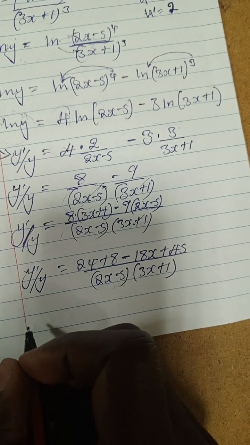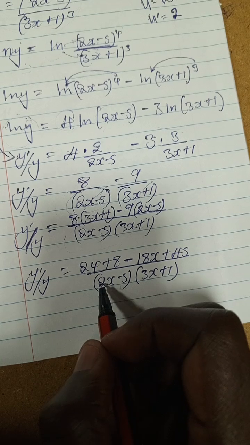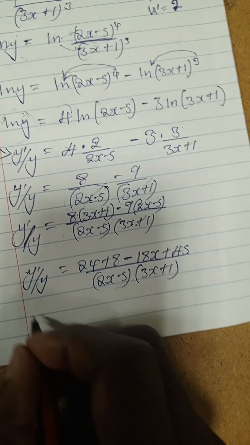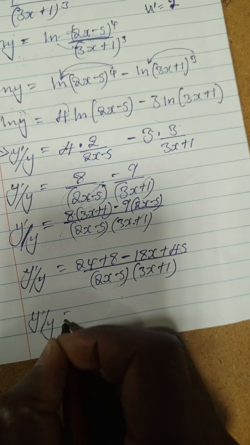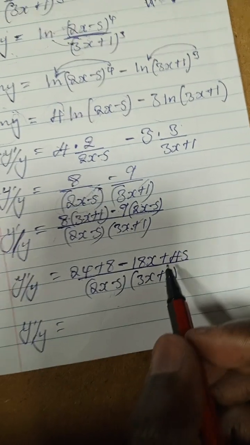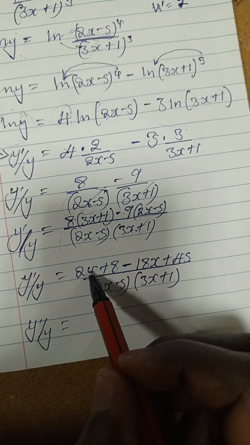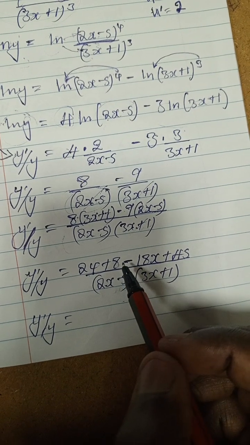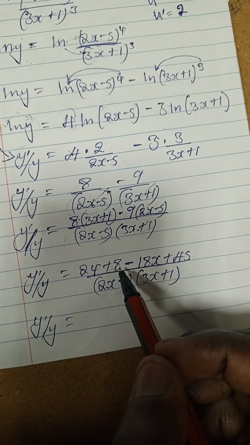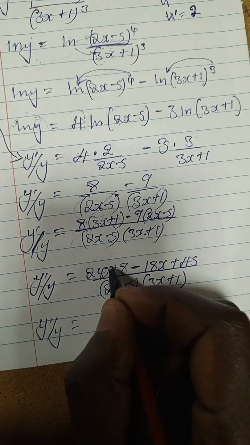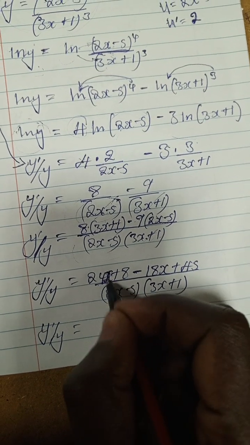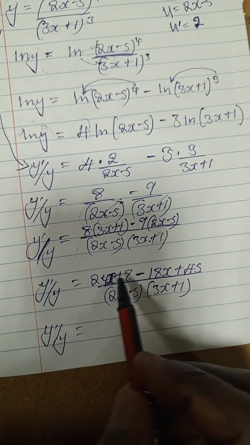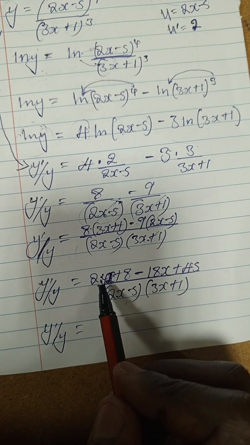Reaching this stage, we are going to group the like terms. So y prime over y is going to be, here we know that we can add. I've forgotten x here, it's supposed to be x. So we are going to add this and this, and then subtract this and this.